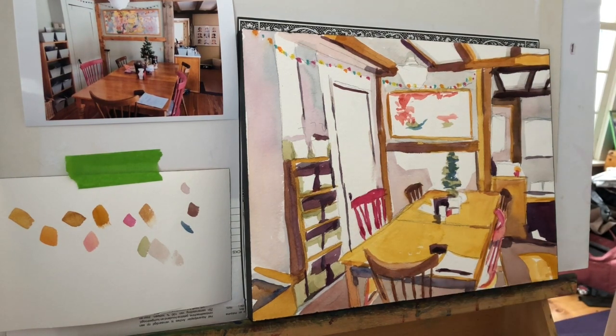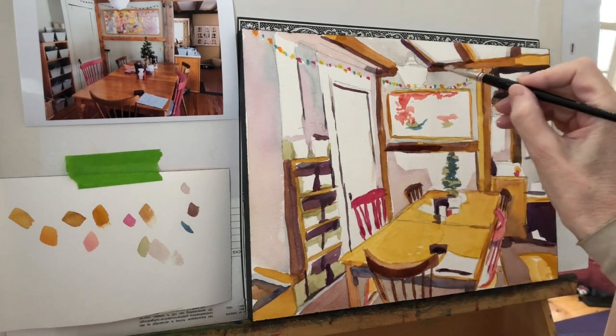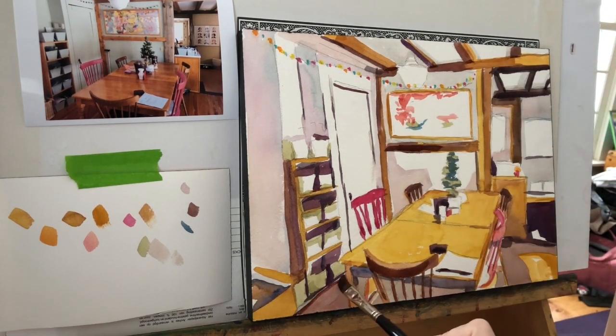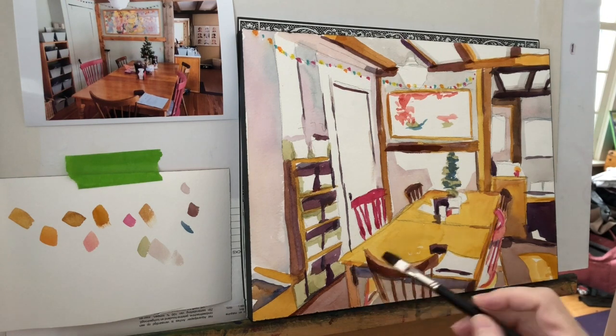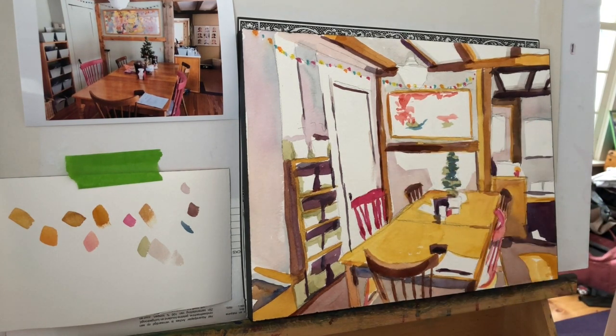Now we're getting to what I call final adjustments. I'm putting in absolutely the darkest darks. I had already decided that at the beginning, but usually as I get near the end of a painting, I can go a little bit darker. I just want to get that value range as large as I can, as wide as I can.